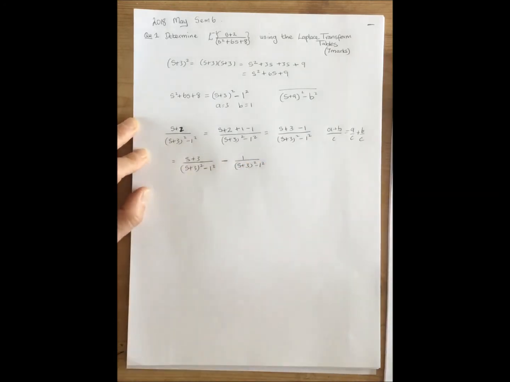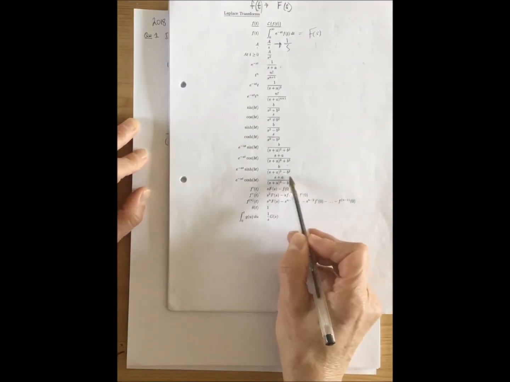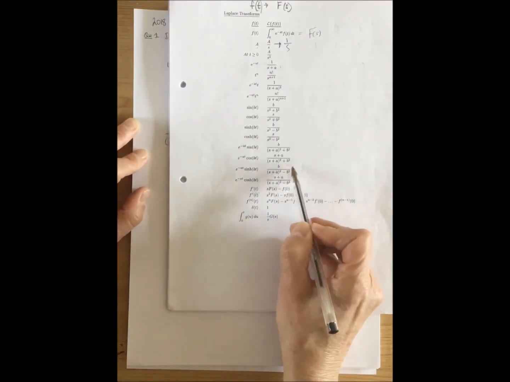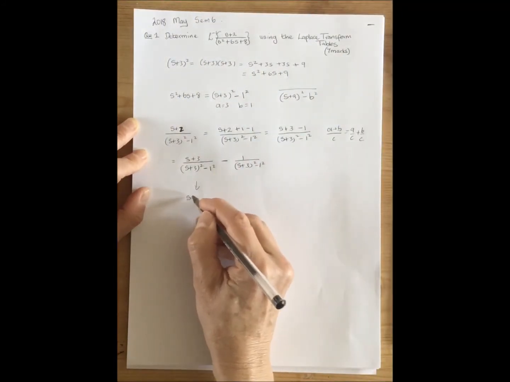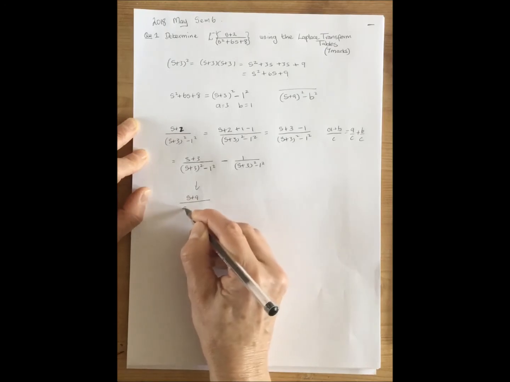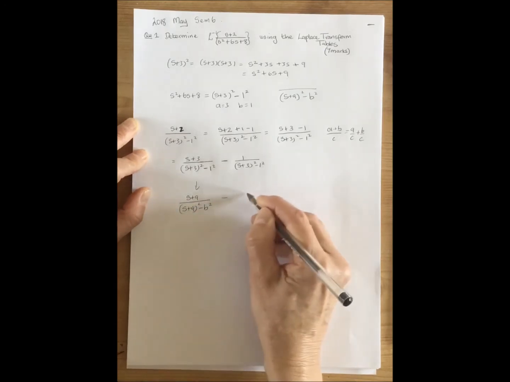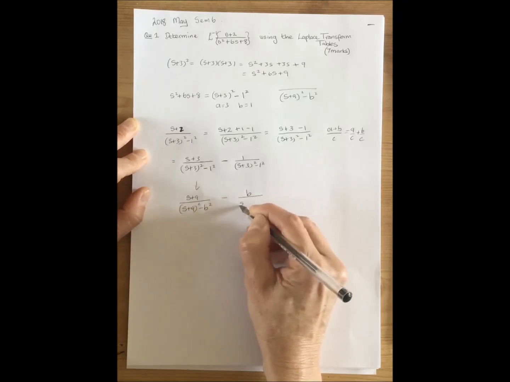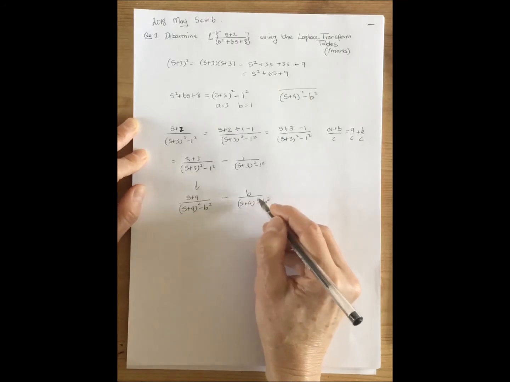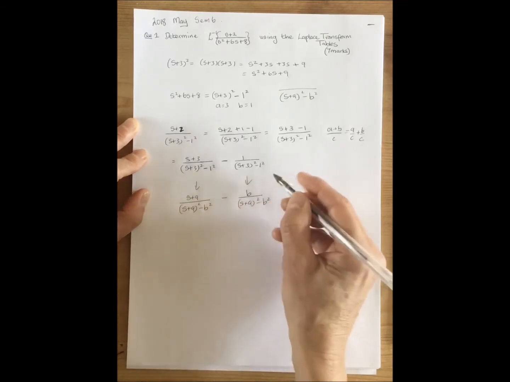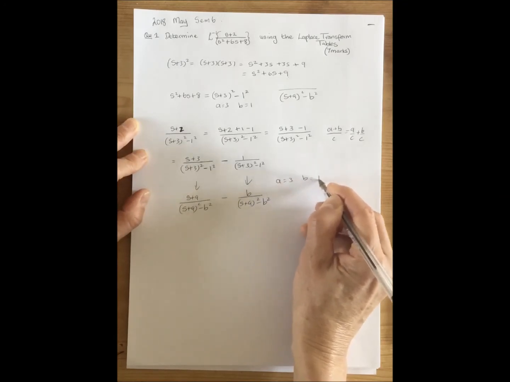Now have a look at the tables and see, is this similar to any form here? And it is. It's the same as that one and that one. So it's the same as in the tables we're given, s plus a over s plus a squared minus b squared, minus b over s plus a squared minus b squared. This is the form we see on the right hand side of the table. And in this case, it's still that a equals 3 and b equals 1.